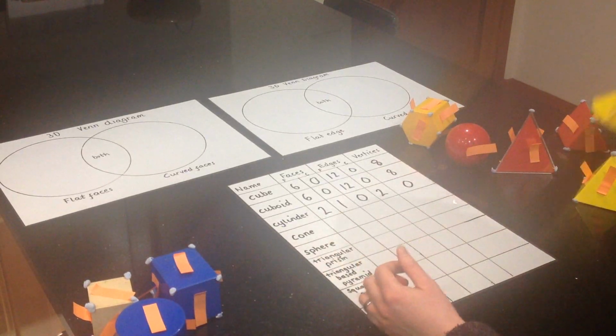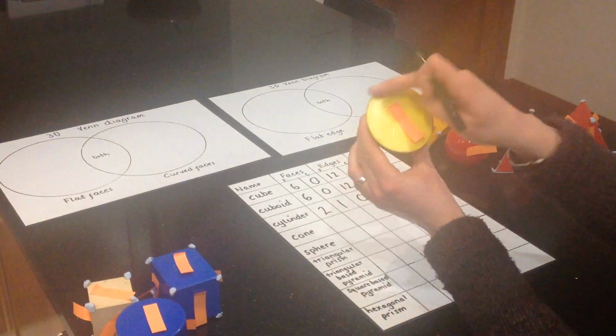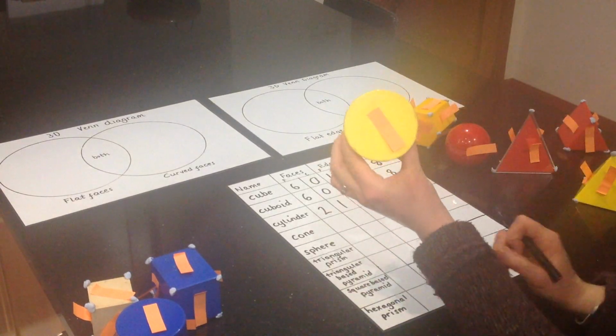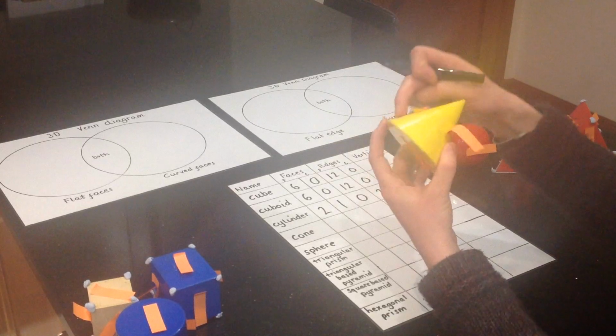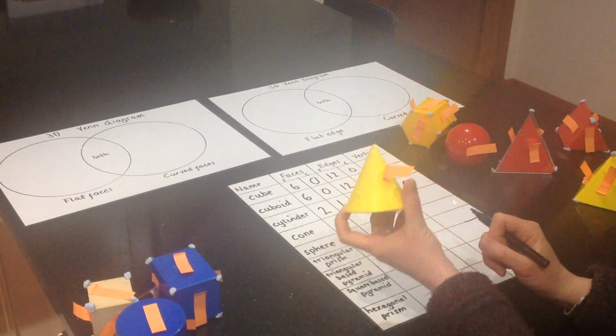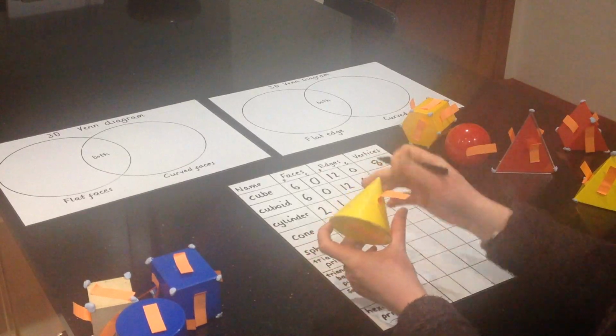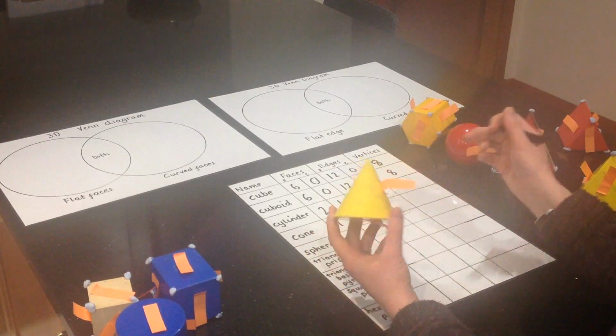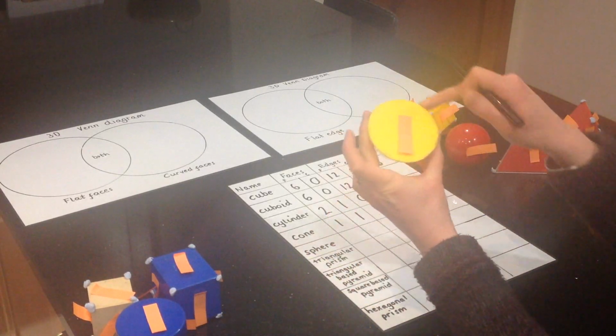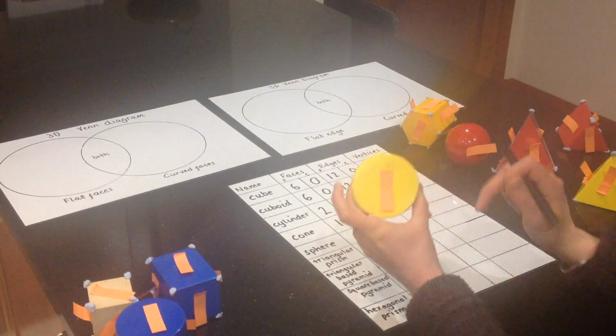Moving on to the cone, we've got 1 flat face, which is a circle, and we've also got 1 curved face here. Okay, so 1 flat and 1 curved, and we've also got 1 curved edge here.